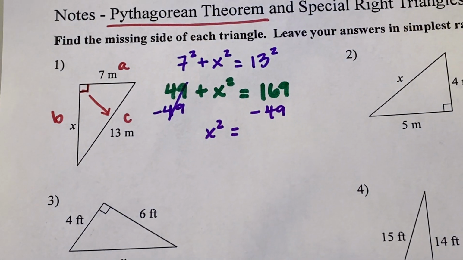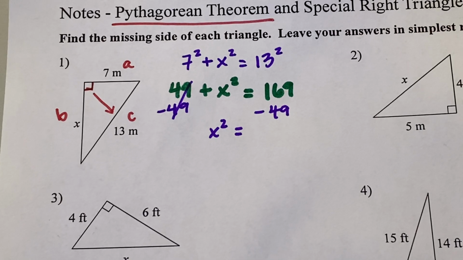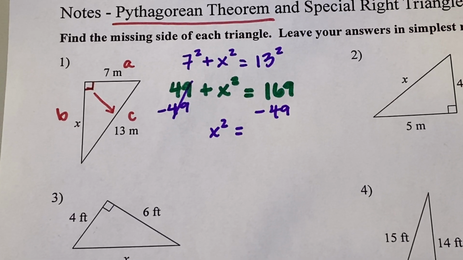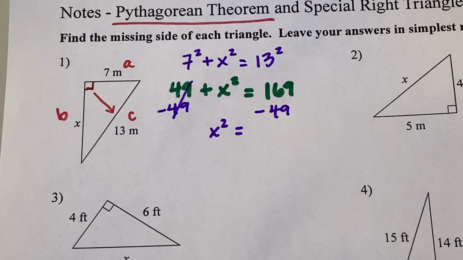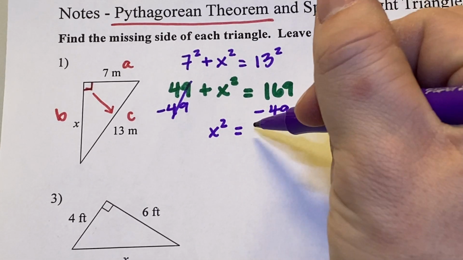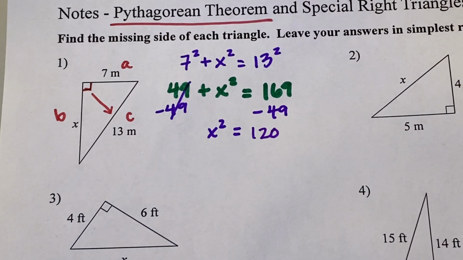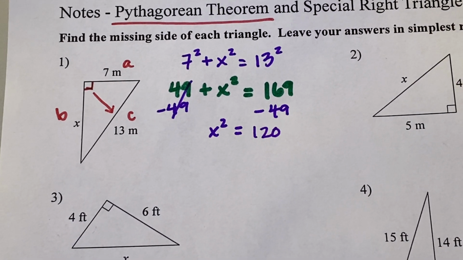So I still have X squared. Help me out, what is 169 minus 49? What are we going to get? 120. Okay.